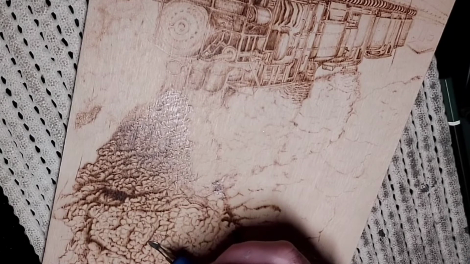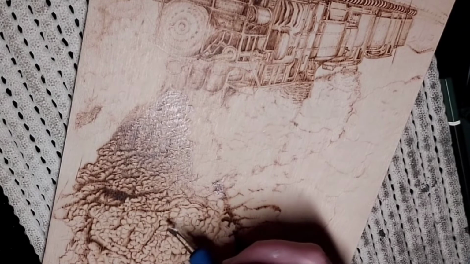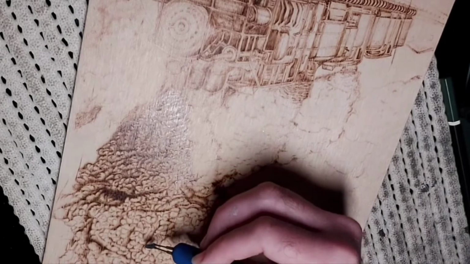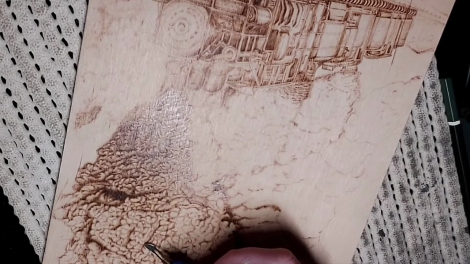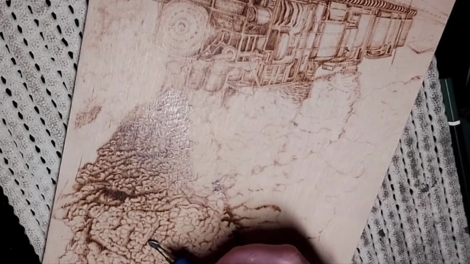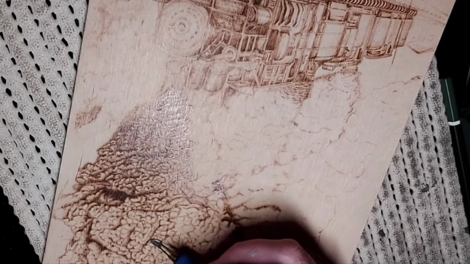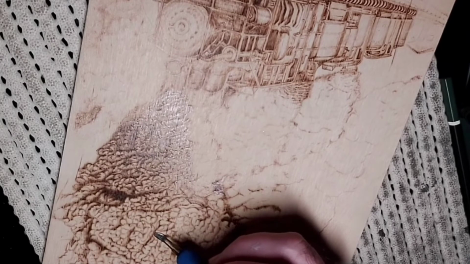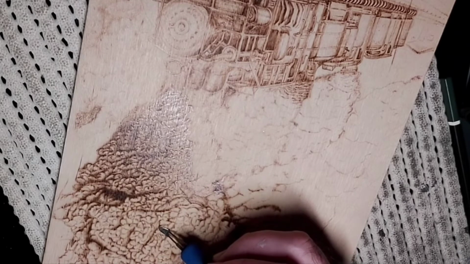So I'm turning the board to burn in this direction, because if I burn from that side, then I'm sinking the piece of cloud that I want to sit forward. I'm sinking that in where I don't actually want it to sit forward. So I need to burn from the outside of that piece of cloud that's going to sit forward. You'll see as we go along, hopefully.